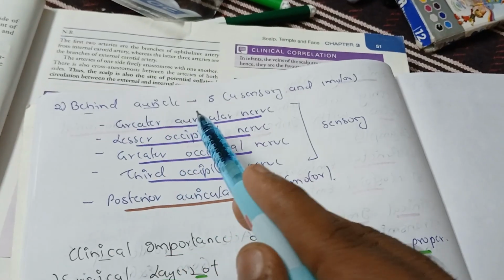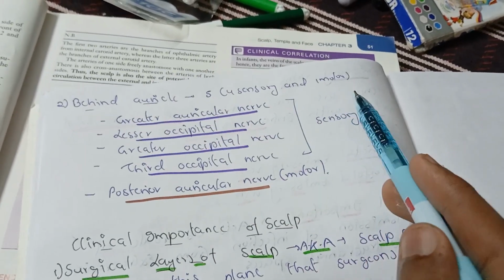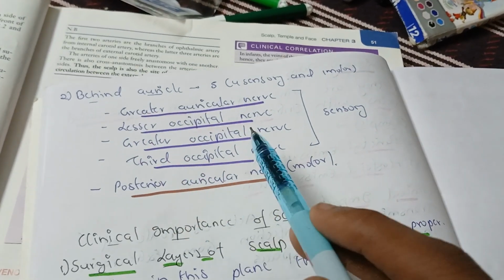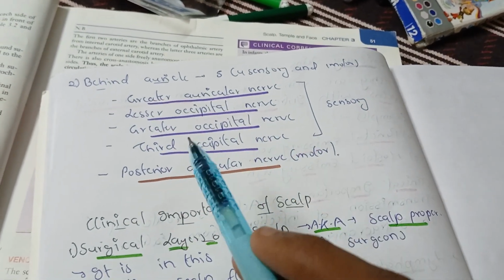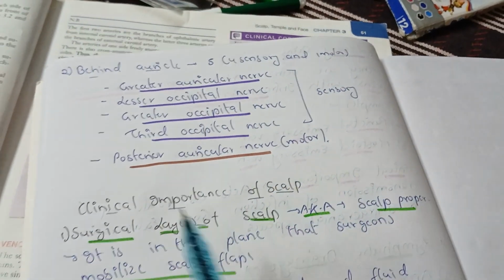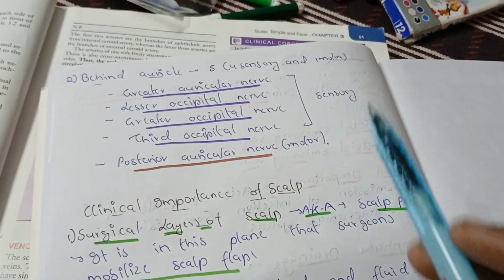Behind the auricle also 5 nerves enter. 4 of them are sensory and 1 is motor once again. Greater auricular nerve, lesser occipital nerve, greater occipital nerve, third occipital nerve are the sensory nerves that enter behind the auricle. Posterior auricular nerve is the motor nerve that enters behind the auricle.